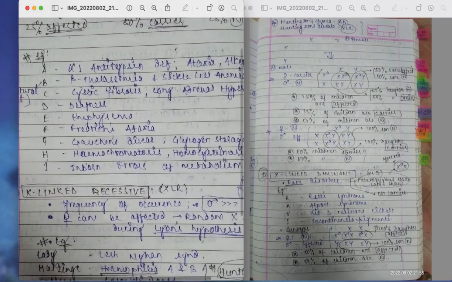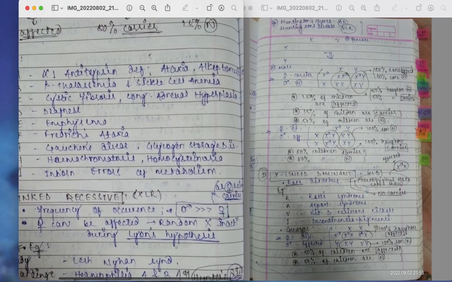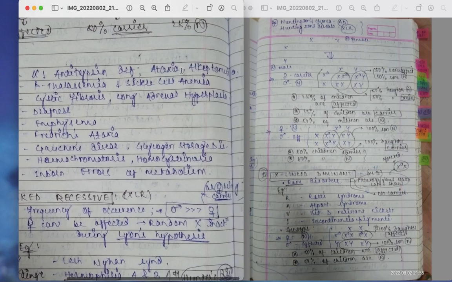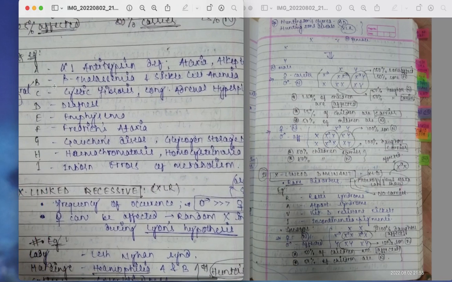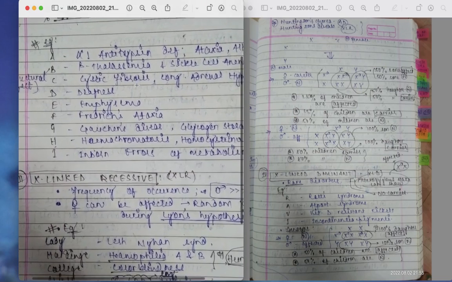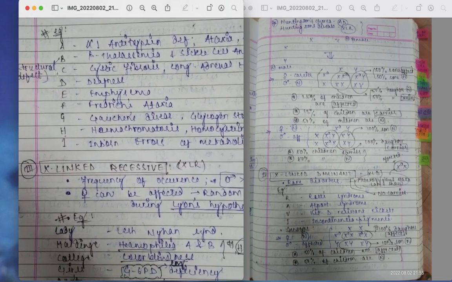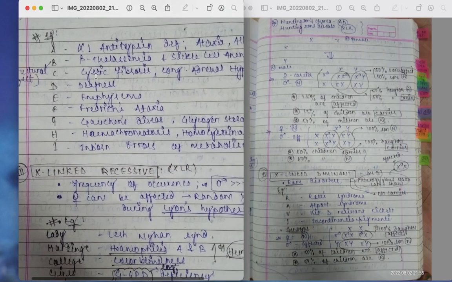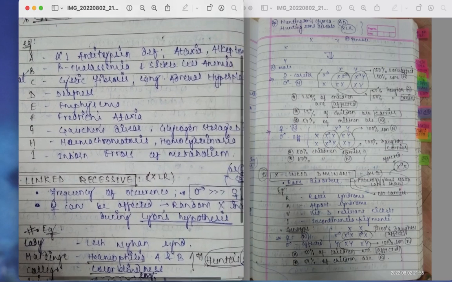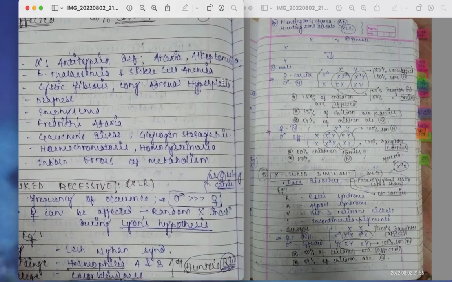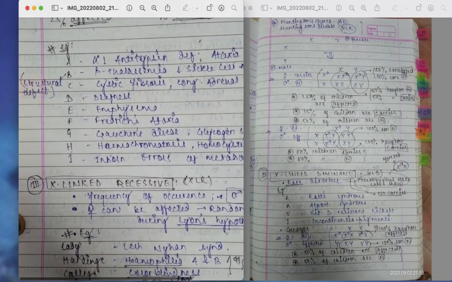Let me zoom it for you. For A, it was alpha 1 antitrypsin deficiency, ataxia or alkaptonuria. From B, it is beta thalassemia and sickle cell anemia, a structural defect, although don't remember this. Next, from C, it is cystic fibrosis or congenital adrenal hyperplasia. From D, it is deafness. E is emphysema.